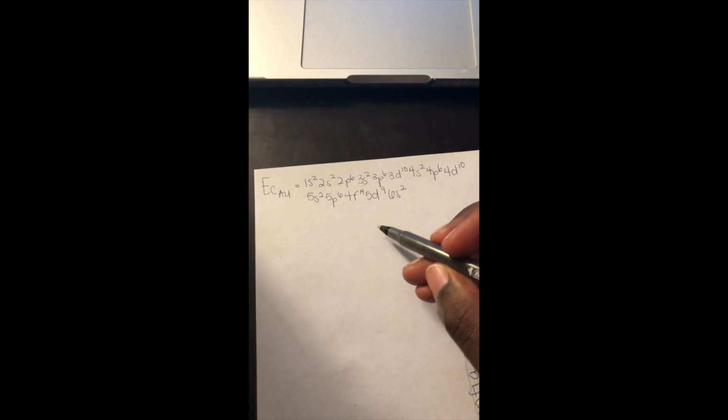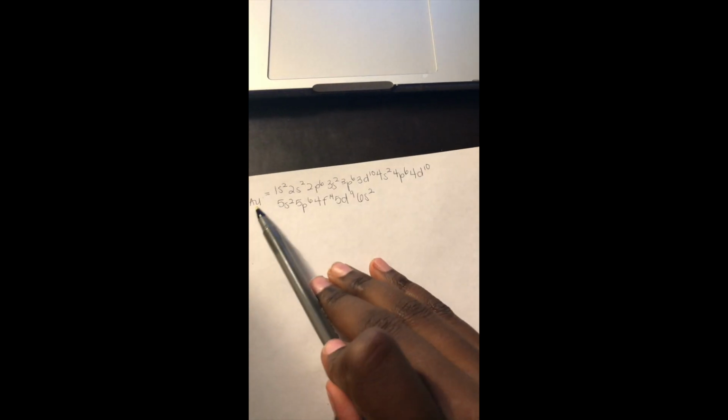Okay, so I just redrew the configuration here. I'm using the same scratch paper. But anyways, basically, this is where it gets tricky. You just got to pay attention to the electron configuration. Like for gold, I wrote it in order.